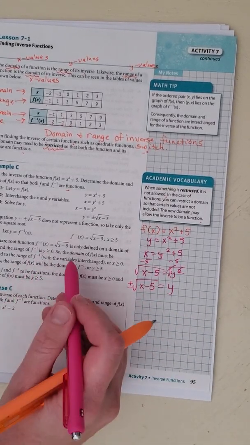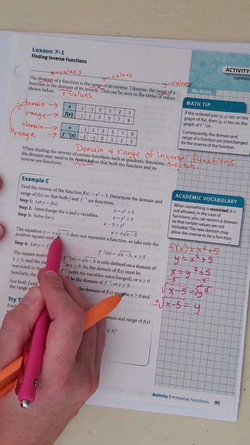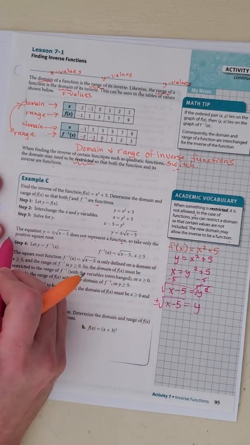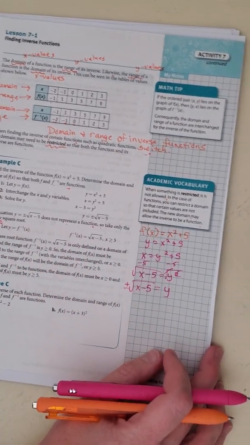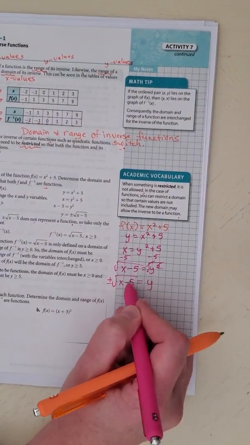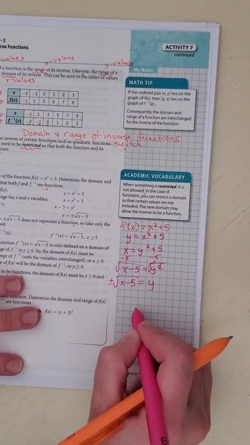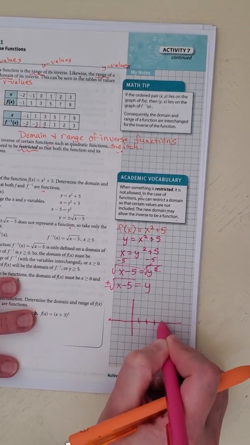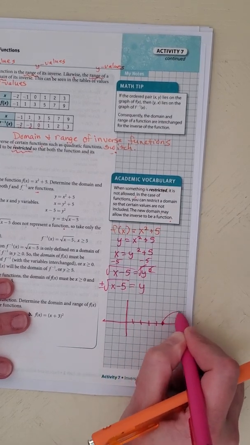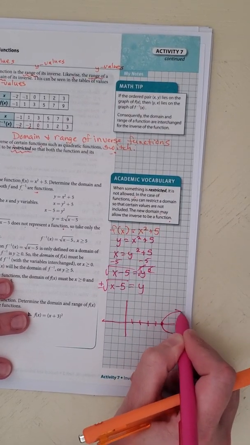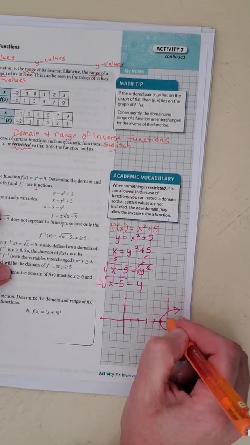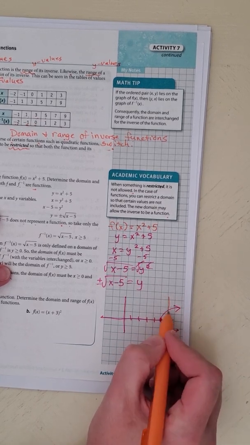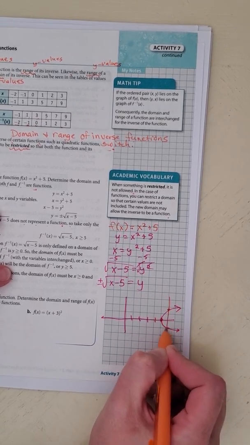Now, it says the equation y equals plus minus square root x minus 5 does not represent a function. So take only the positive square root. Okay, what would happen is, we haven't graphed something like this yet, but the reason it's not a function is that it will look something like this. That is not a function. Remember, it does not pass the vertical line test. To be a function, a vertical line can only cross through the graph one time. It's crossing in 2 places.